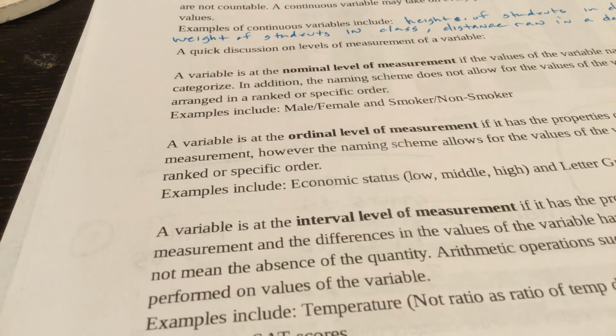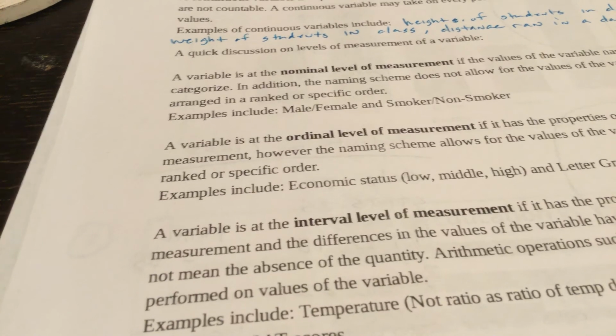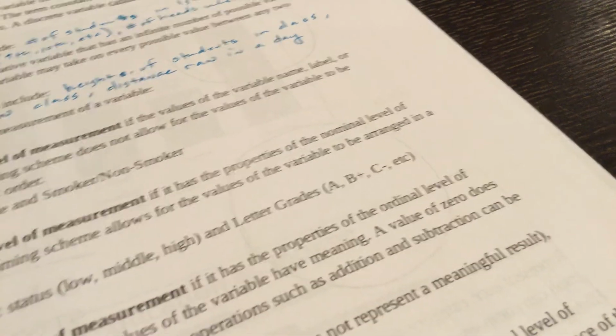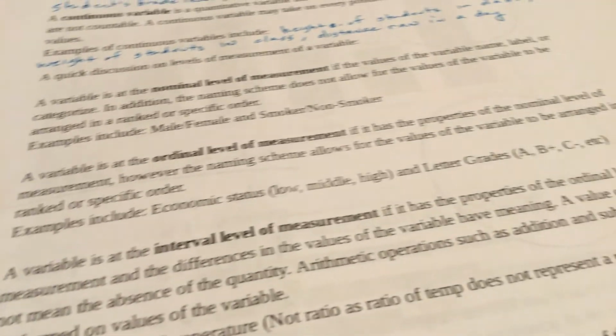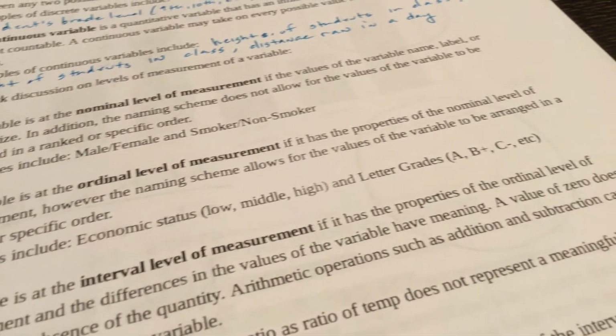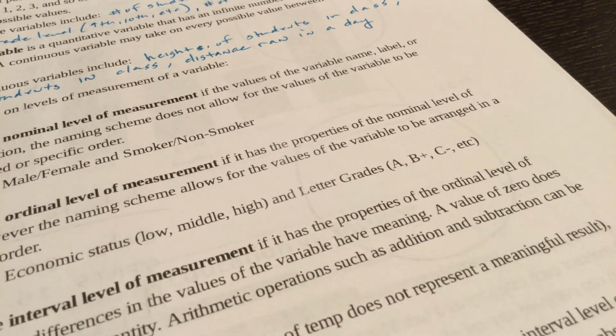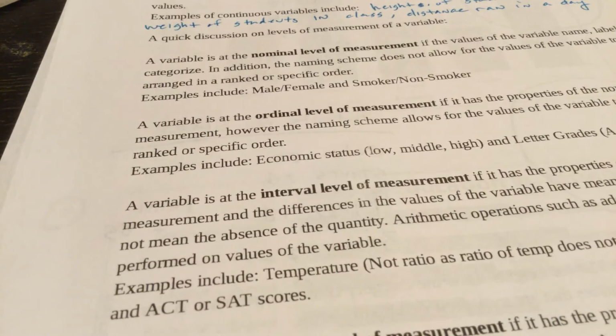All right, so you can write yourself some more notes if you please. A variable is at the interval level of measurement if it has properties of the ordinal level of measurement, and differences in the values of the variable have meaning. A value of 0 does not mean the absence of a quantity.